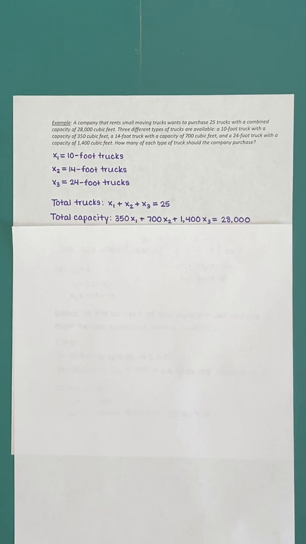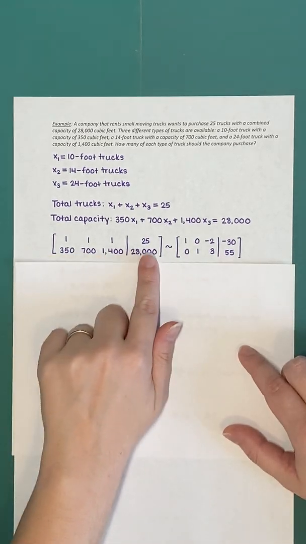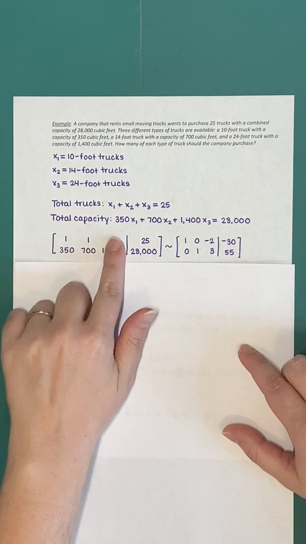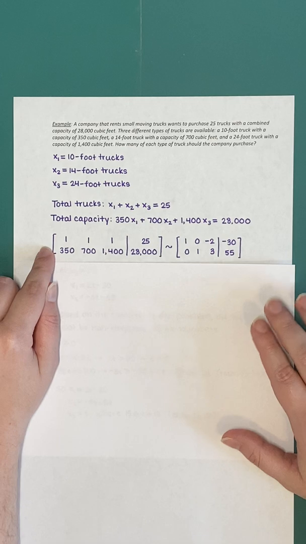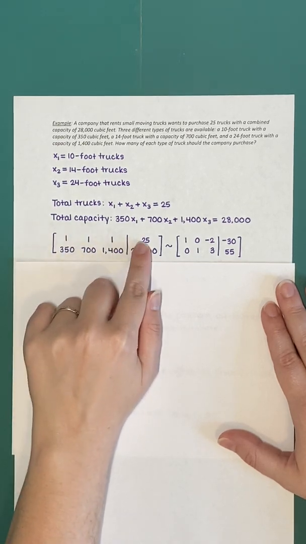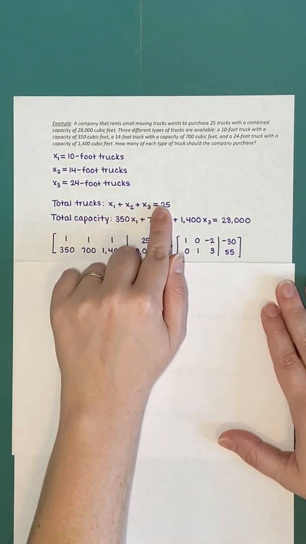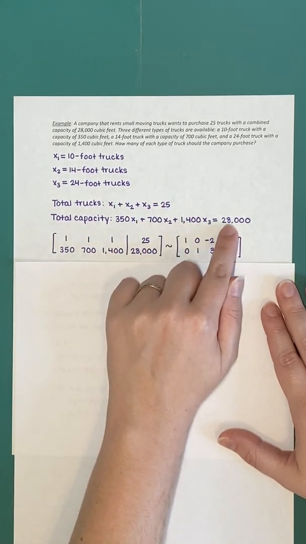So that's it. We have 3 variables, but we only have 2 equations. So that means when we write this particular system, it's going to have 3 columns, 1 for each of our variables, but it's only going to have 2 rows because we only have 2 equations. That's okay. Just write it down as is. We've interpreted everything. We've written everything in terms of an equation. This is all the information we have, and we're going to work off of that. So our first row, 1, 1, 1, and 25, our coefficients for our variables, and then 25. And then the second row, 350, 700, 1,400, and 28,000.